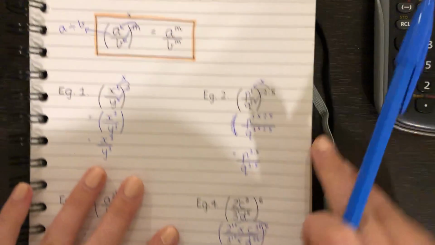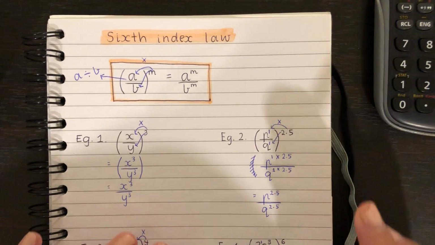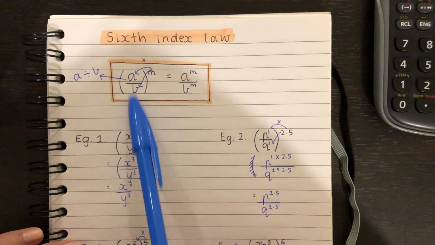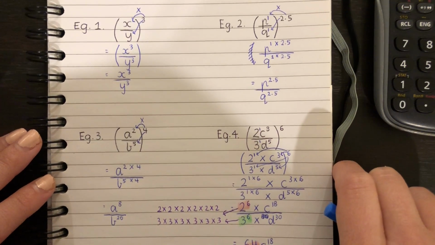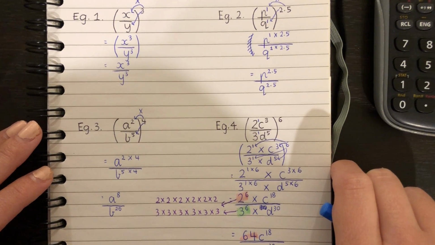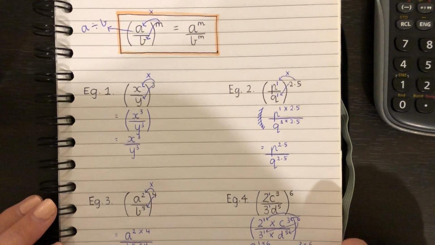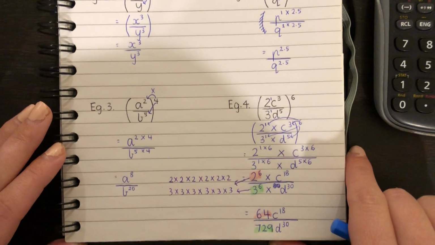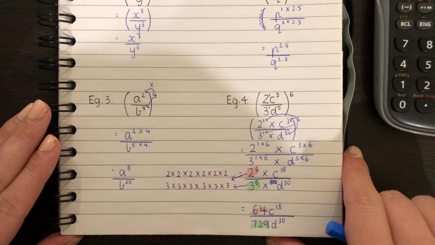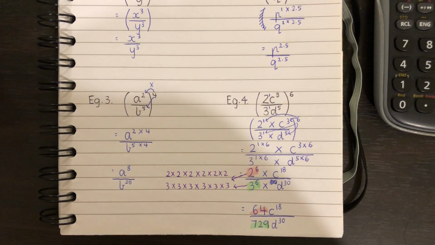So I'll just go back up. You can pause the page here to actually write down the law. And then, oh, it's just going to cut out. So I'll leave it here, pause and screenshot this for question 1 and 2. And then you can pause and screenshot this for question 3 and 4.